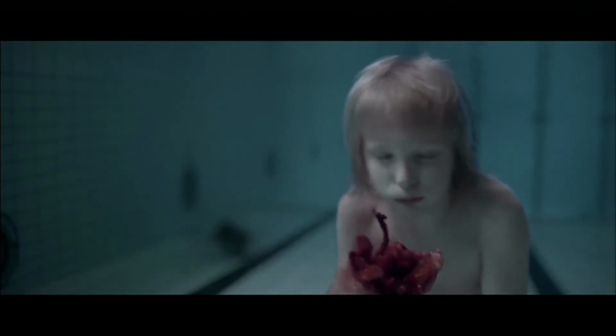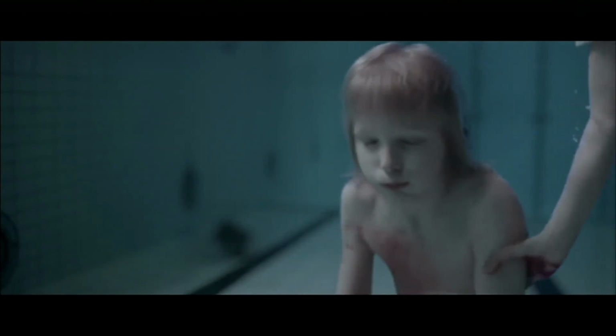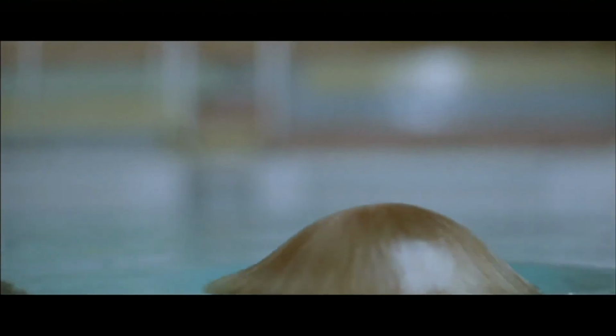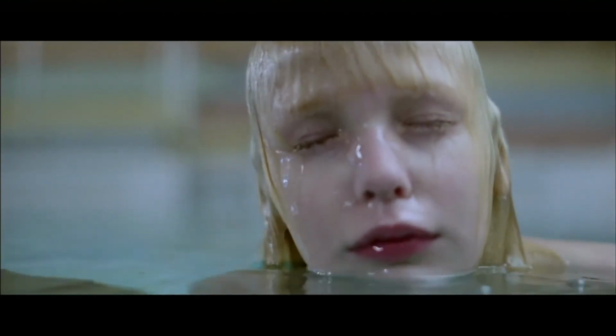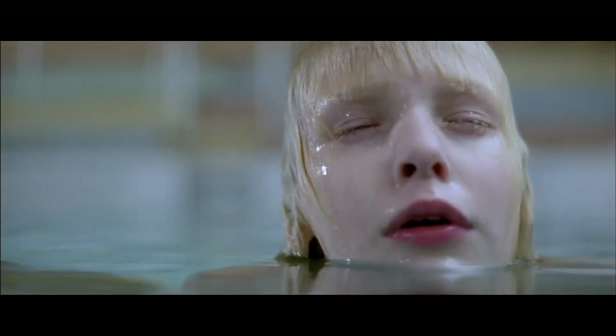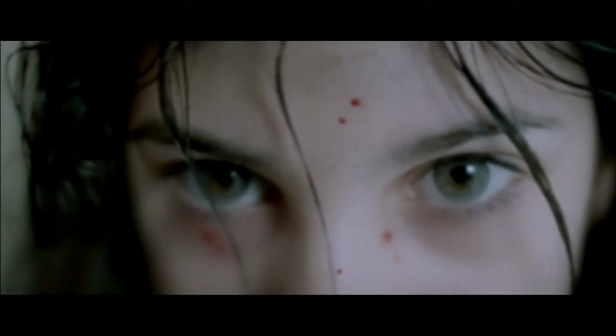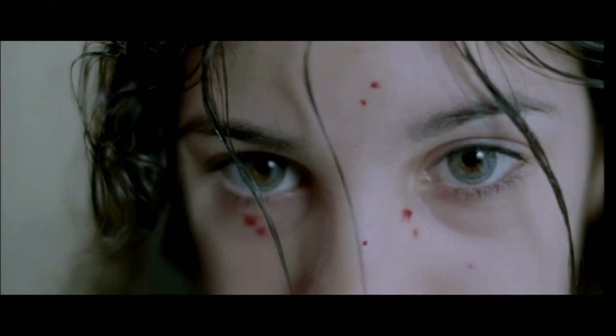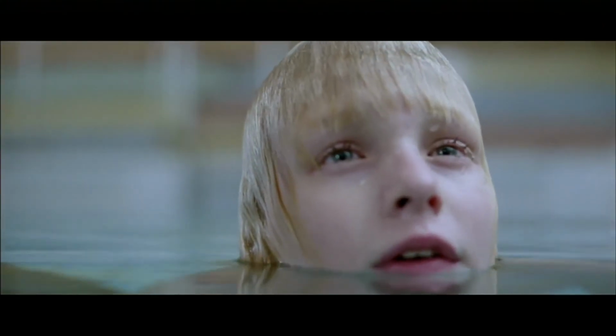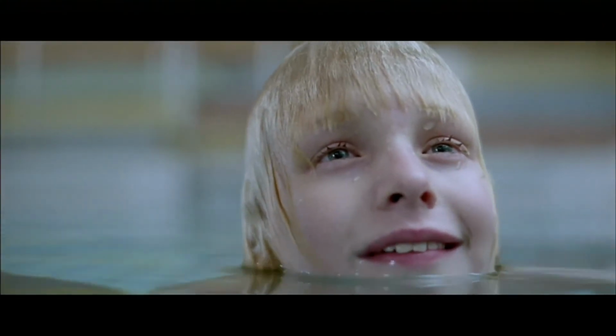The power dynamic between him and Ellie, the vampire, is also very, very toxic, but maybe in a different way. We start to see that now as Oscar is removed from the water, and he opens his eyes in the midst of this violence, sees Ellie covered in blood, and then he smiles.